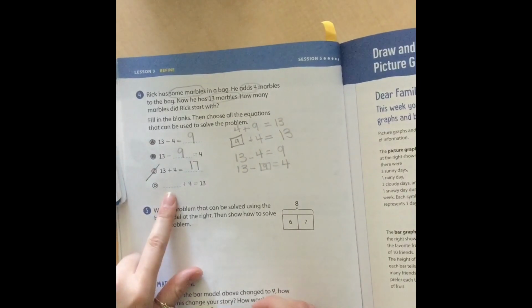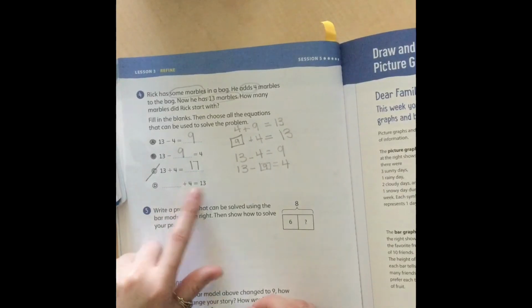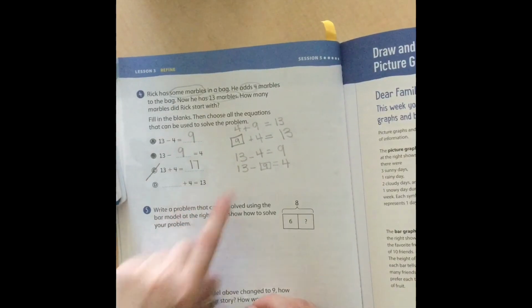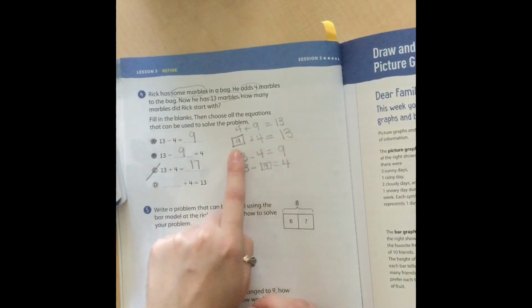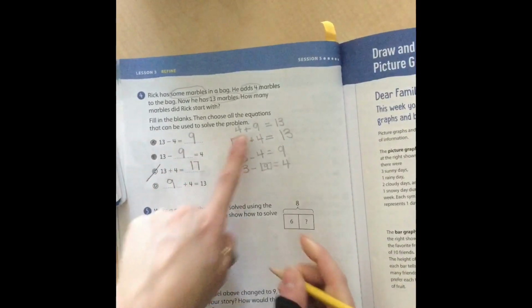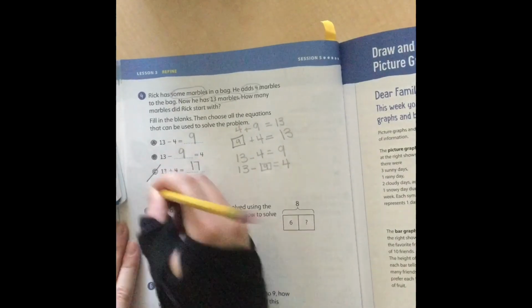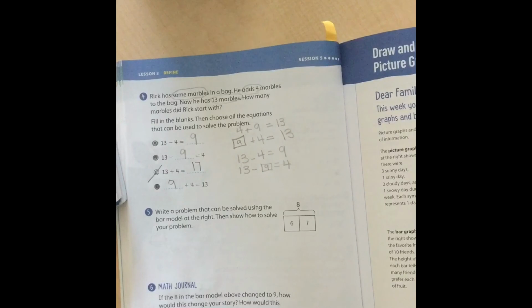We have this one over here, and it says blank plus 4 equals 13. Oh, well, that's the one we solved earlier. We have our 9. We solved it earlier, and we said it was okay. So I'm going to color that one in because that one works.